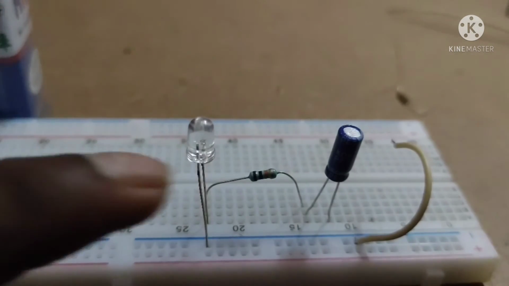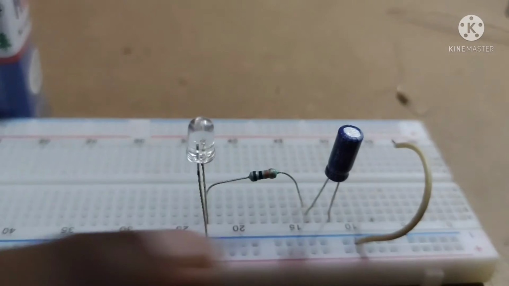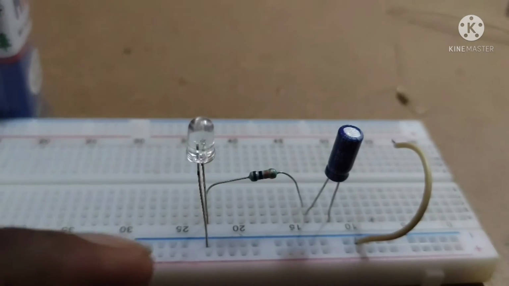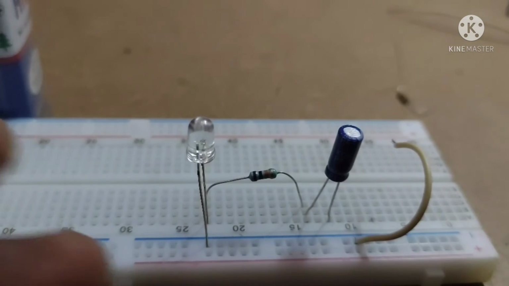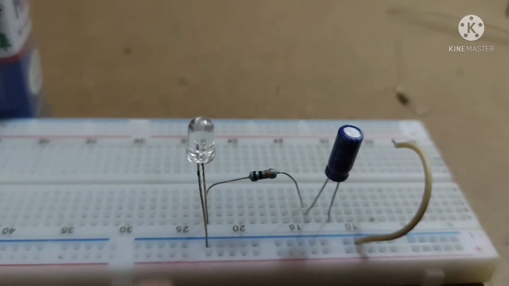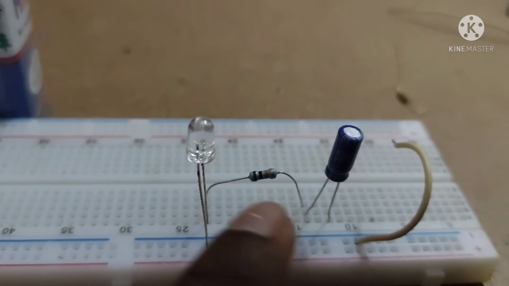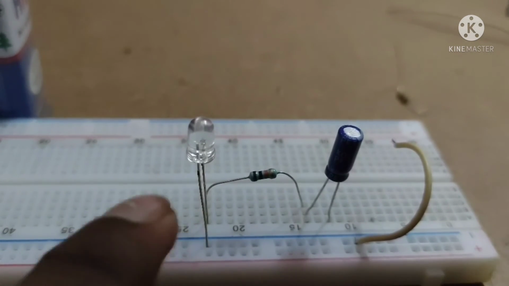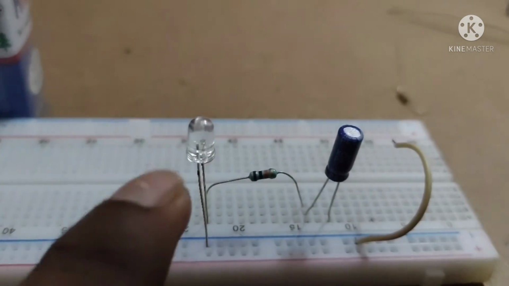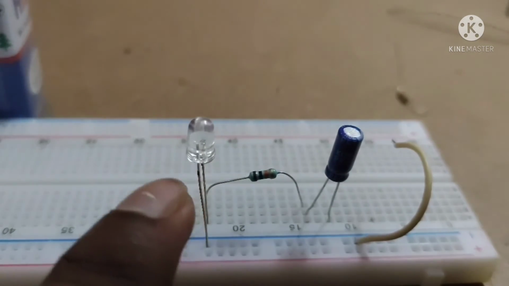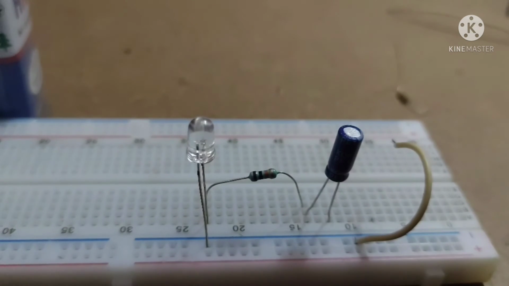As the electrons reach towards the other plate, the voltage decreases. As a result, the current decreases, and you can observe from this experiment that the light will also fade out. As the current decreases, the light will also fade out, and when the capacitor finally discharges, the light won't glow anymore. So this is the discharging procedure. You have to observe that this light will initially glow brighter, and it will eventually fade away.